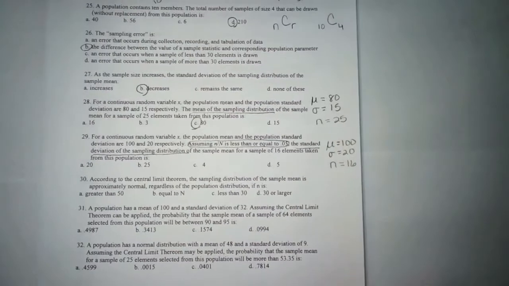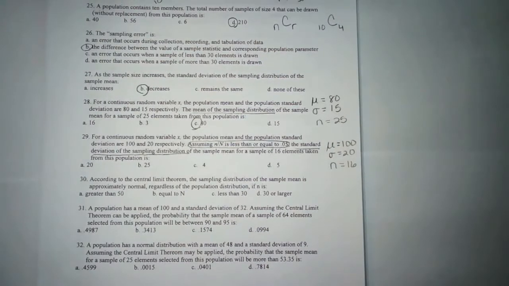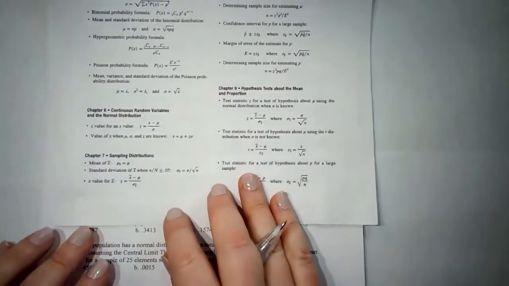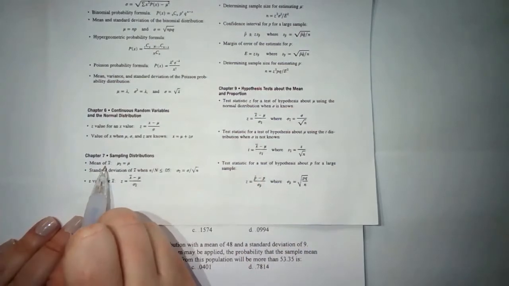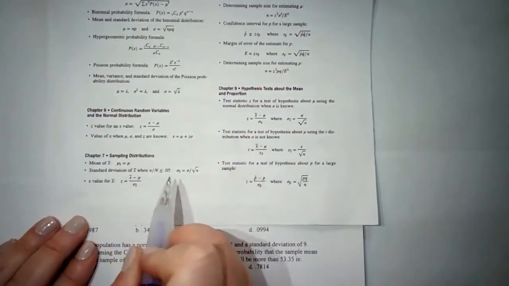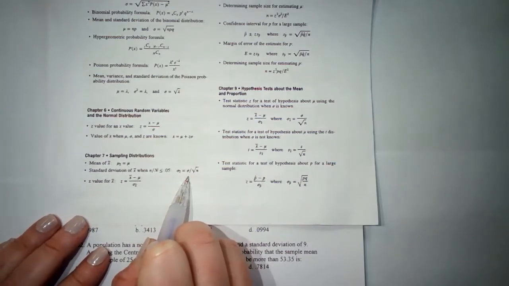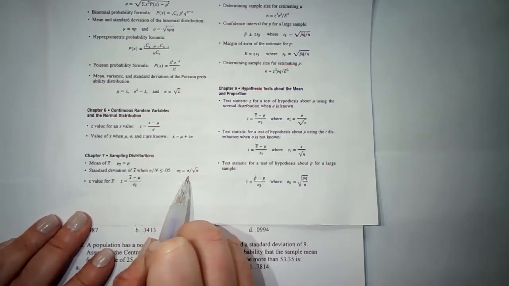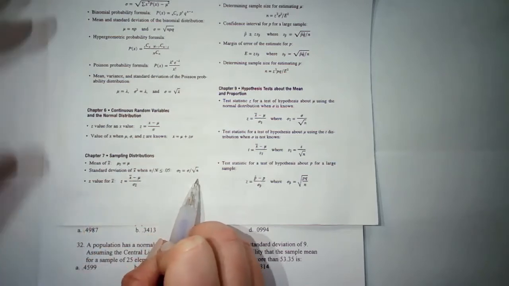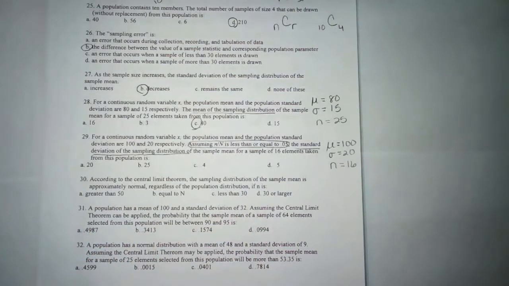And it gives you a sample size. Okay, so if you recall, here's your key formula sheet again. The mean is the same. Your standard deviation is not. Remember, that's the whole difference in chapter 7. For your standard deviation, you have to take the population standard deviation divided by the square root of the sample.